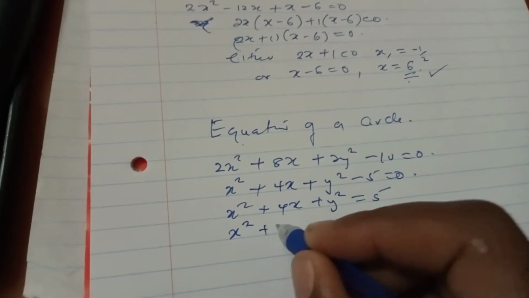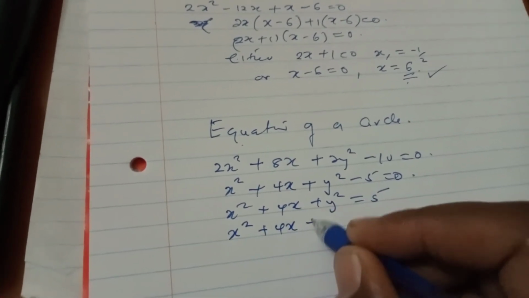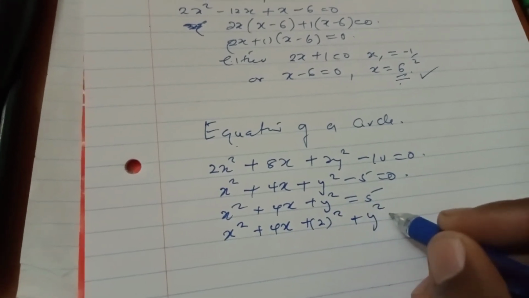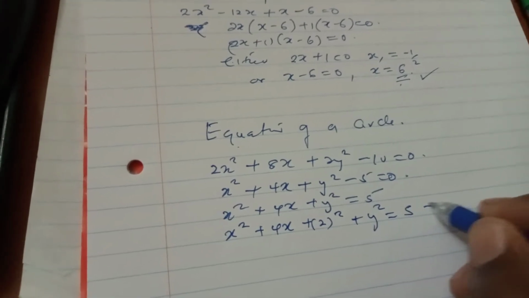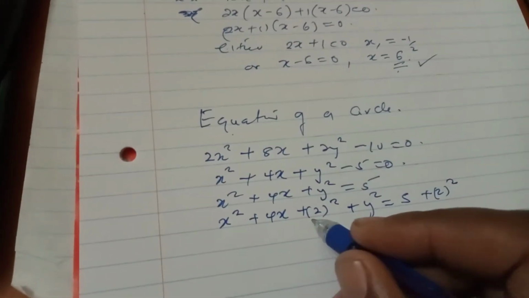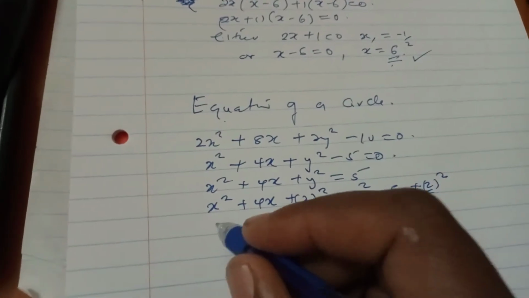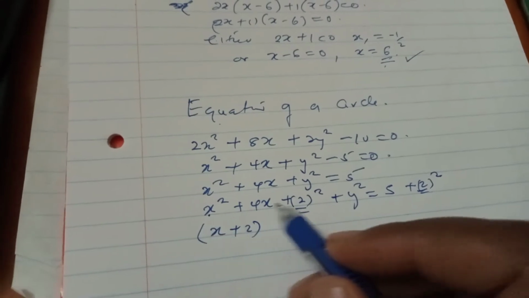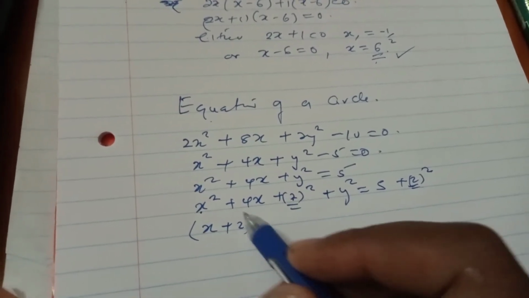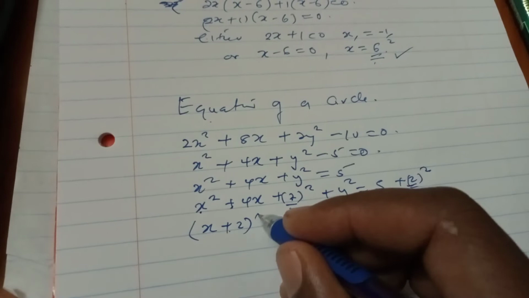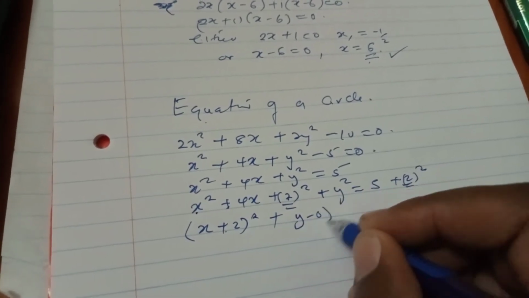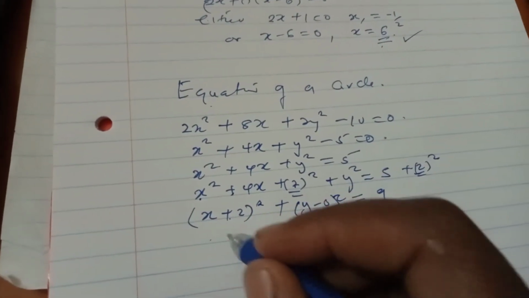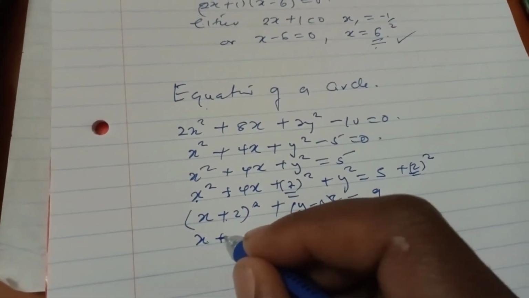Then you complete the square. So when you're completing the square, you take a half of that, you add, then you square, plus y squared, there's nothing to add there, is equals to 5 plus 2 squared. So you complete the square both sides. So you have x plus 2 squared, plus y, allow me to write minus 0 squared, you see why I'm saying that, is equals to 9.